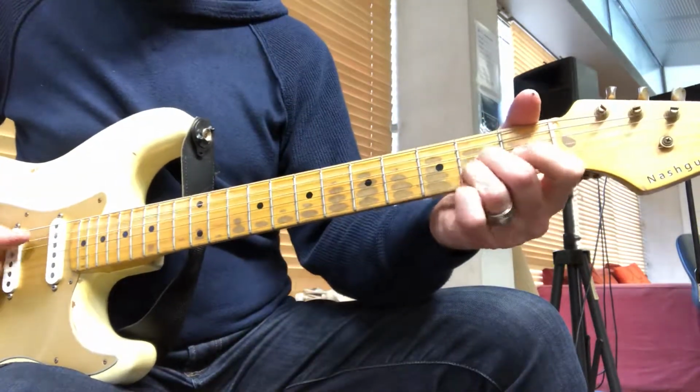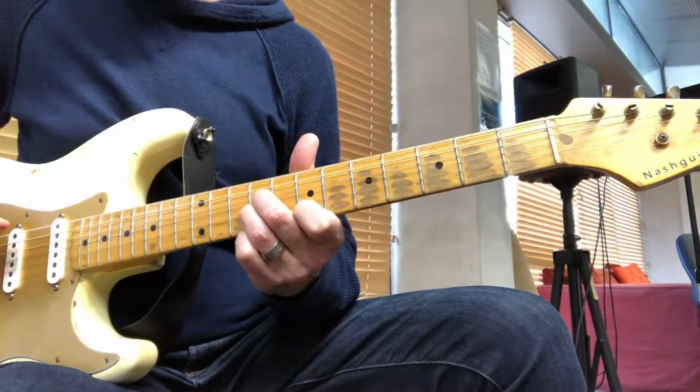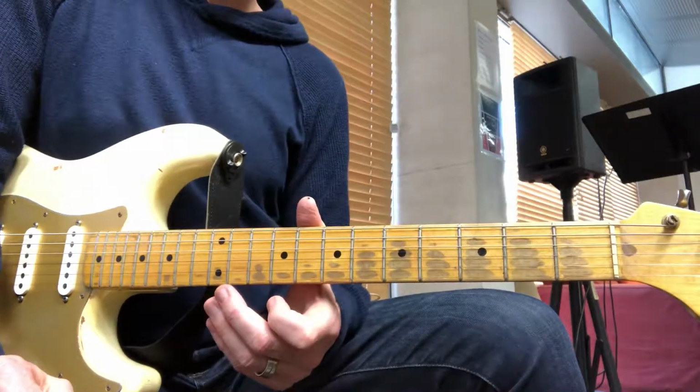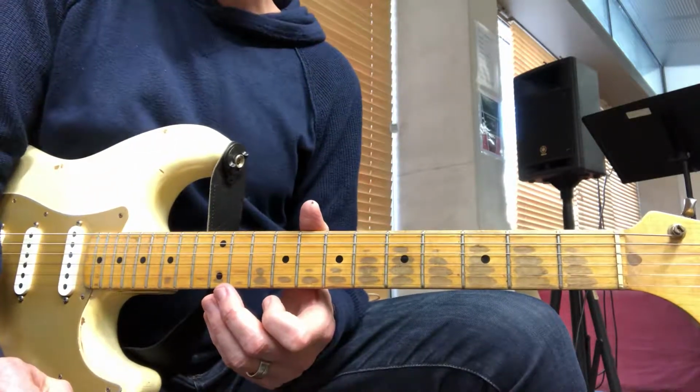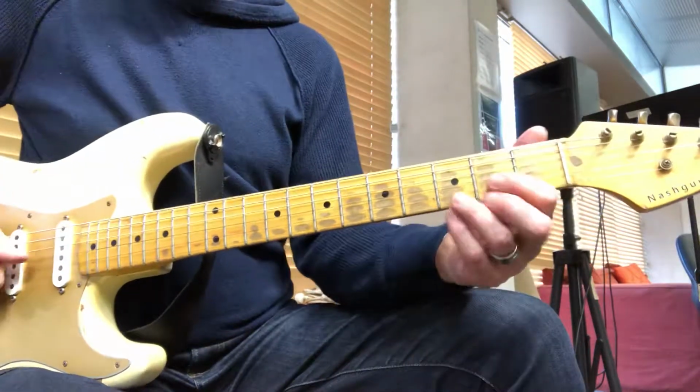Whoops, A. Get the gist. That way you've really worked out where those 3 inversions go. On each of those ones they'll have a root note, a 3rd and a 5th.